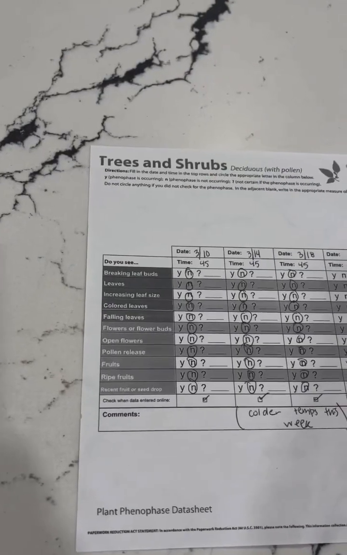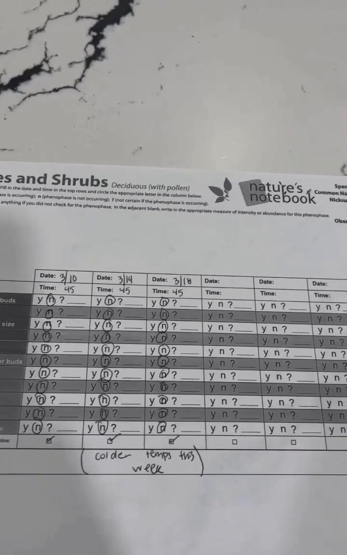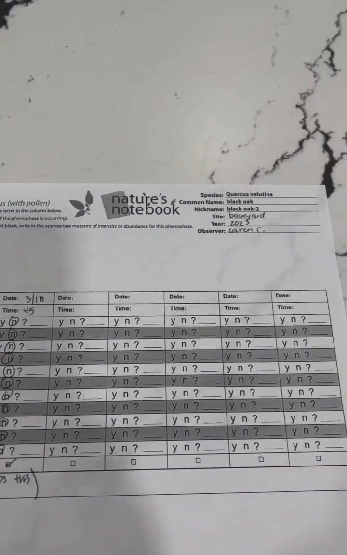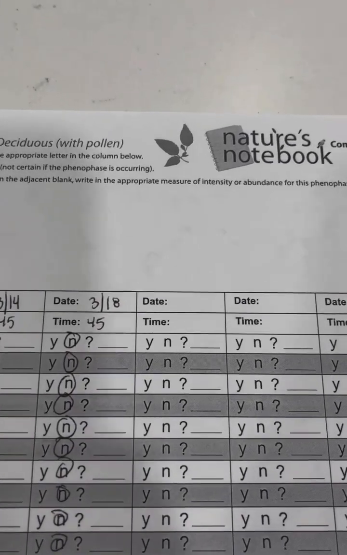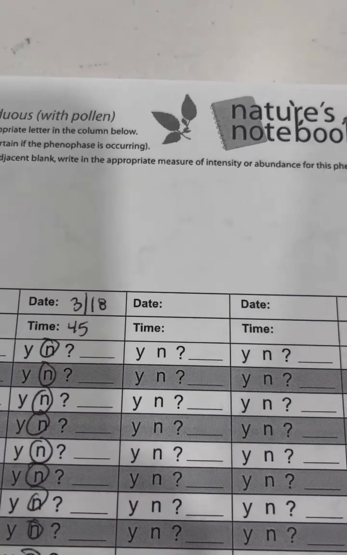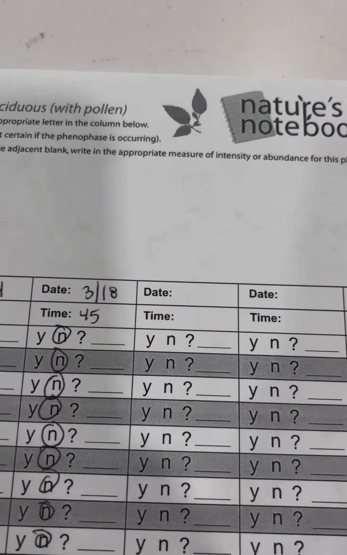When I went out to observe, I would take these printed data sheets with me, which allowed me to thoroughly study each plant and write down my observations and any other notes I had. On the top, there are sections to put the date and time you observed. I tried to observe about twice a week for 45 minutes each time.